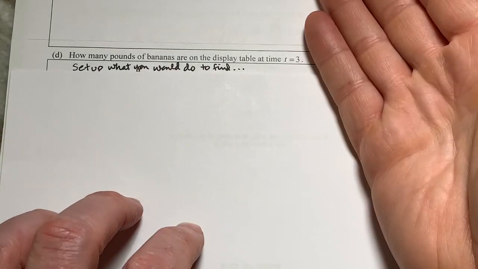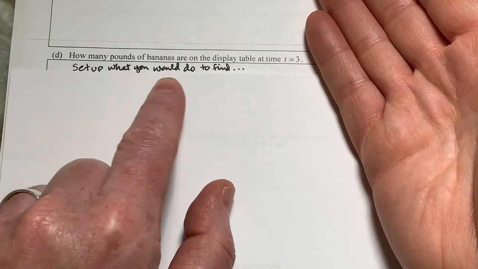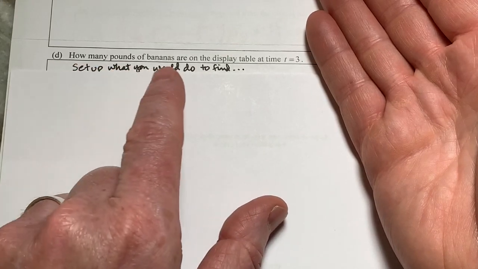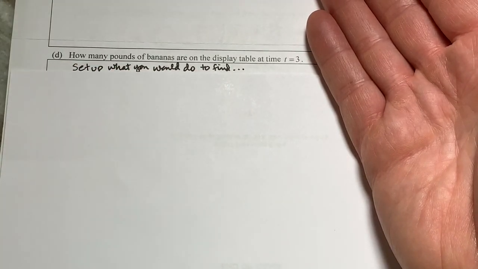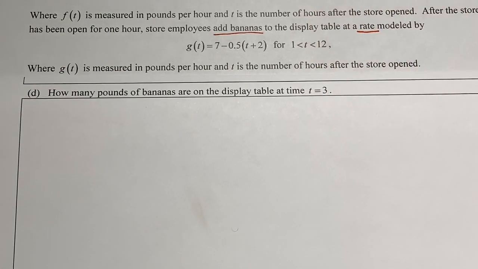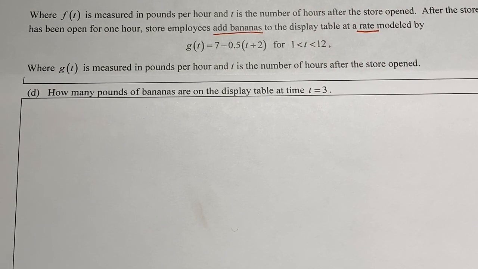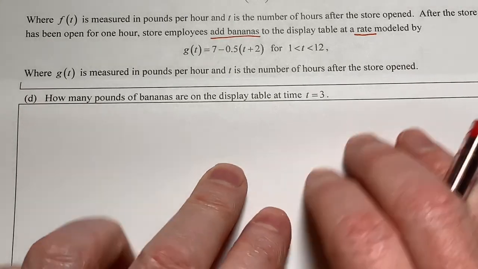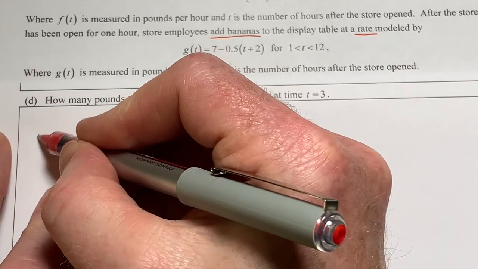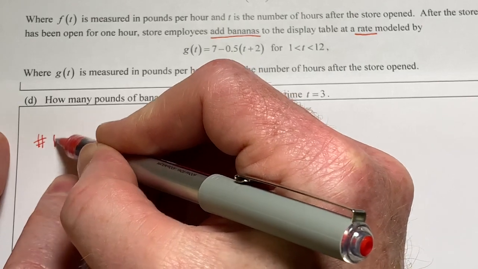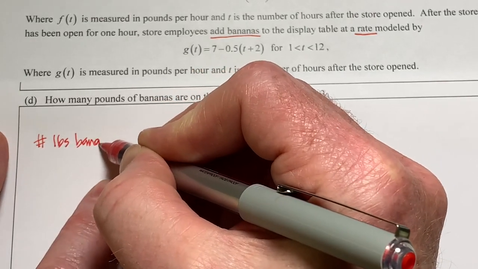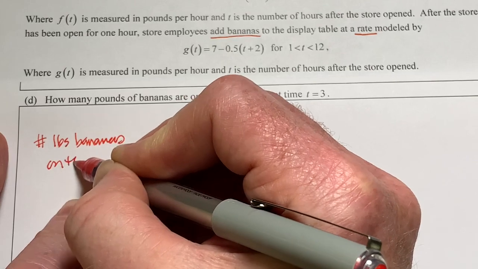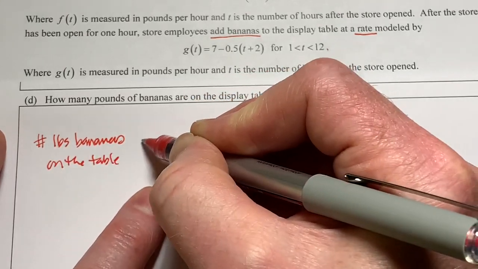All right, so part D. Part D right here, we're going to set up what I would do to find how many pounds of bananas are on the display table at time equals 3. So part D asks how many pounds of bananas are on the display table at time t. Okay, now everything's getting brought together on this. So how many pounds are on the table? So the number of pounds of bananas on the table. Okay, so think about what that is.